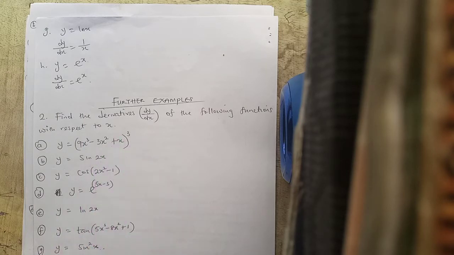So now we have some further examples. From these further examples, this is where we will come across using the chain rule. This is the application of the chain rule. The first examples we have looked at before are very simple. They just require you to know the table offhand, and I told you the table is like a tool for you in solving differentiation problems. So when you know the table offhand, you will be able to move further and solve problems under differentiation. And it also works for you in the application of integration.